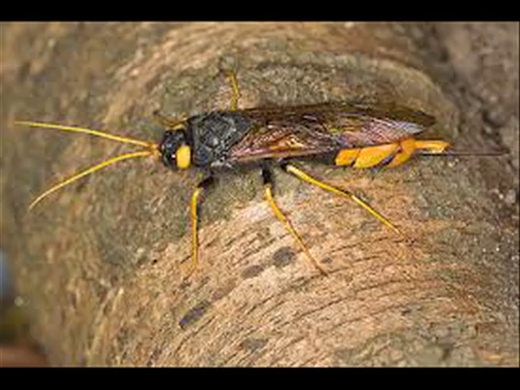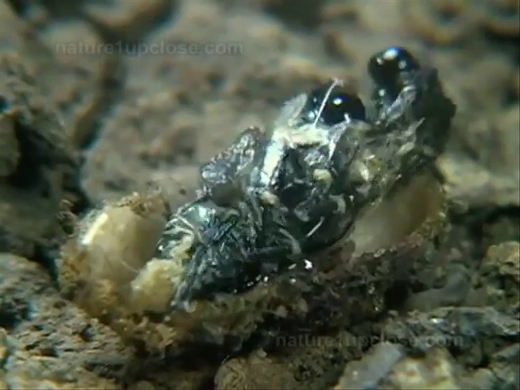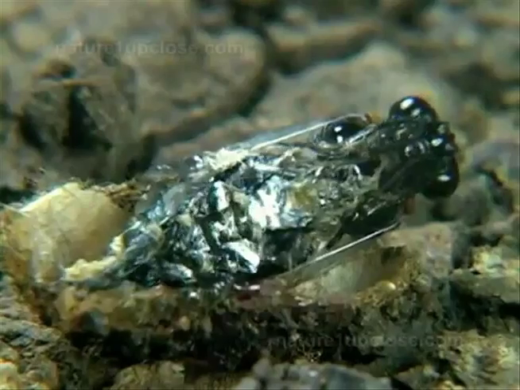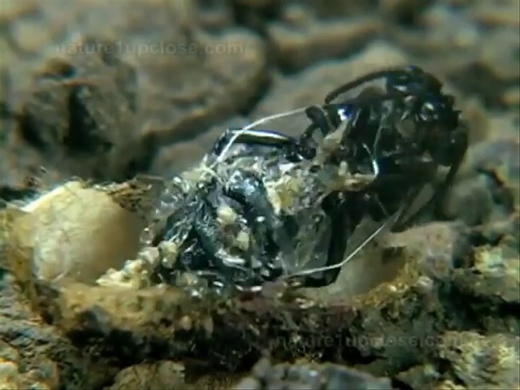Species within the suborder Symphyta are not social. They can molt up to 8 times before pupating and becoming an adult. None of the species within Symphyta have a wasp waist.